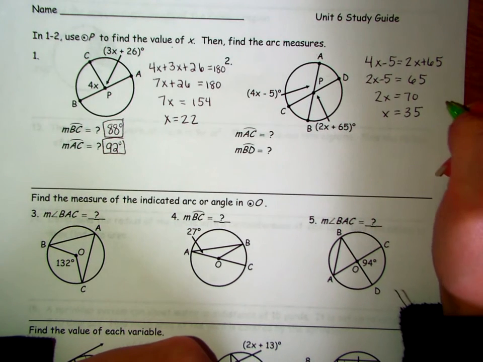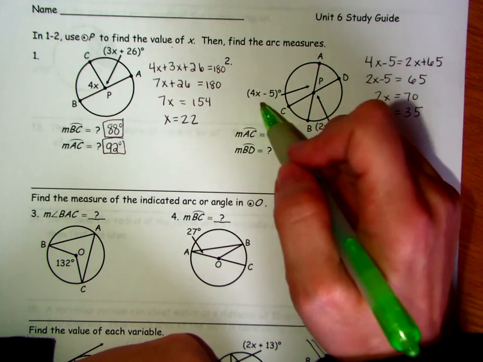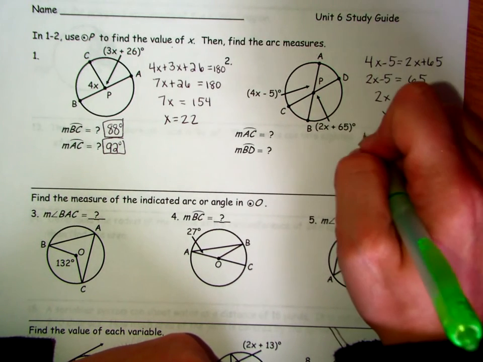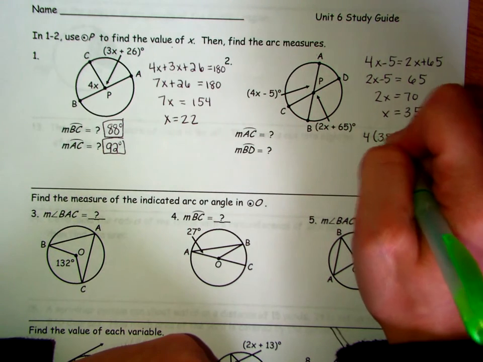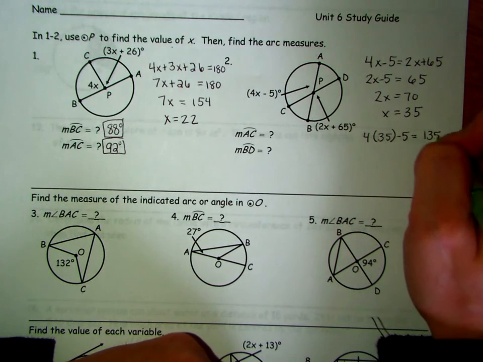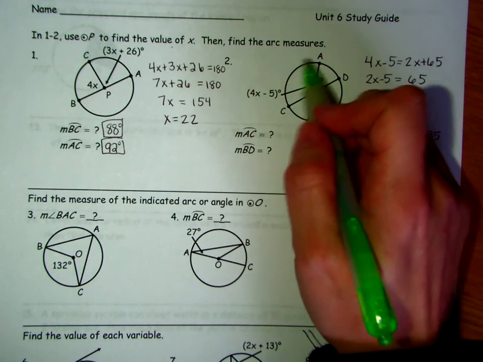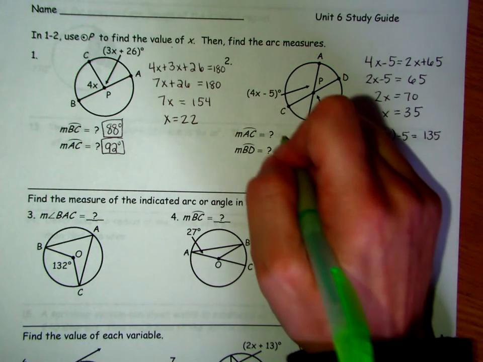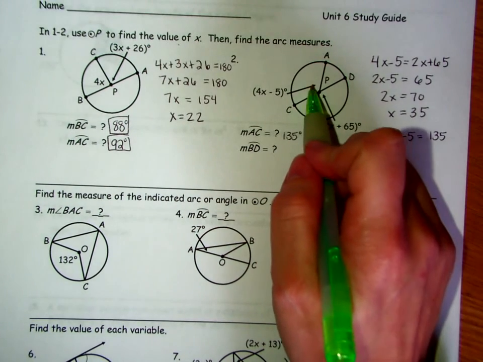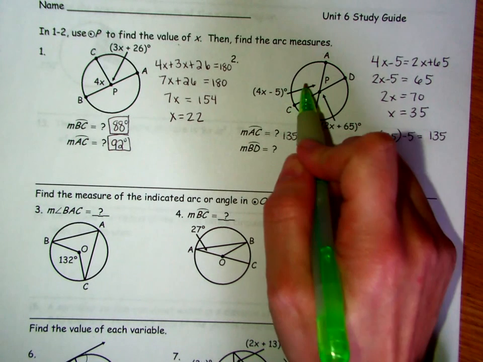And then we're ready to plug it in, because it wants to know the measure of arc AC. Well, if we plug this in to AC, the central angle here, we would have 4 times 35 minus 5. When you do that, you're going to get 135. That means our central angle here is 135. Its arc will be the same, 135 degrees. And if this is 135, so is this, because these are vertical angles. Vertical angles would be congruent.